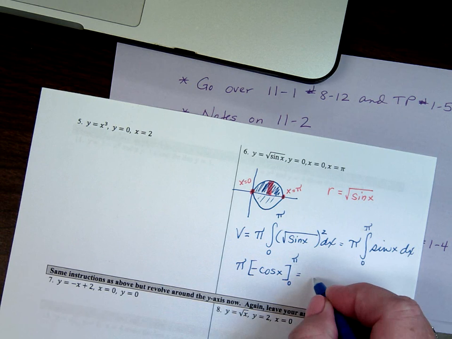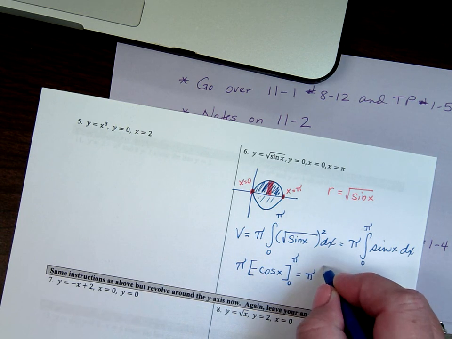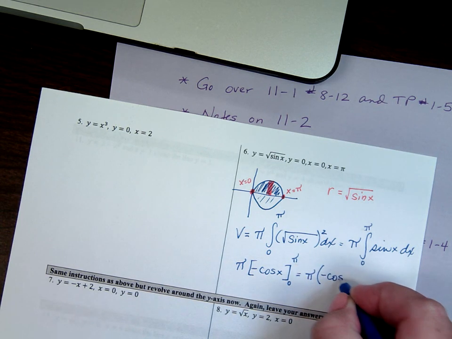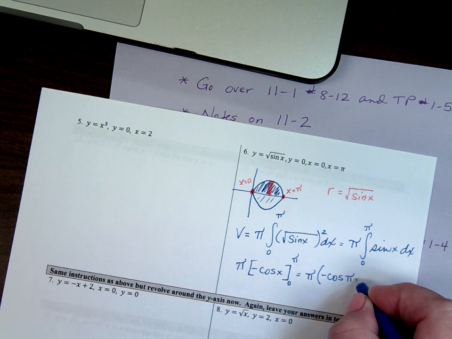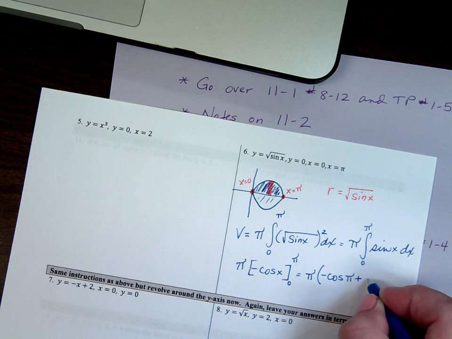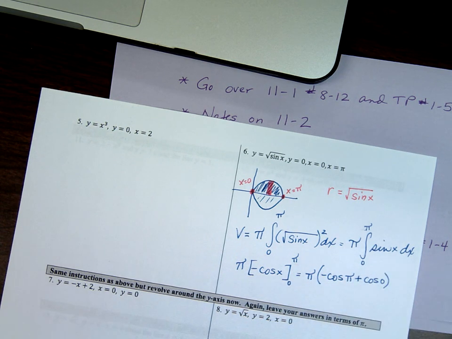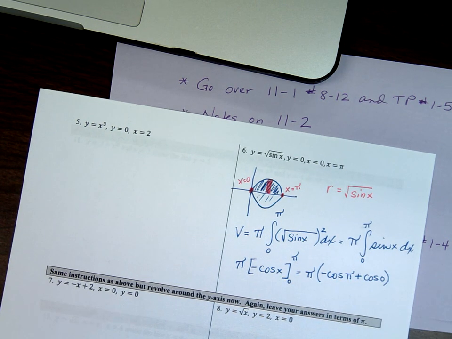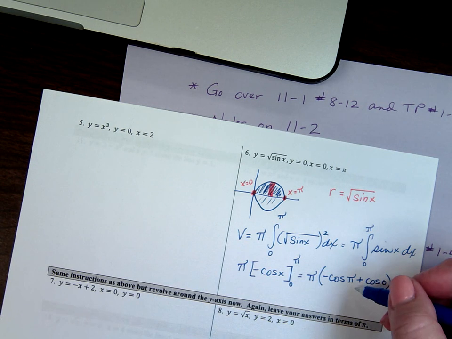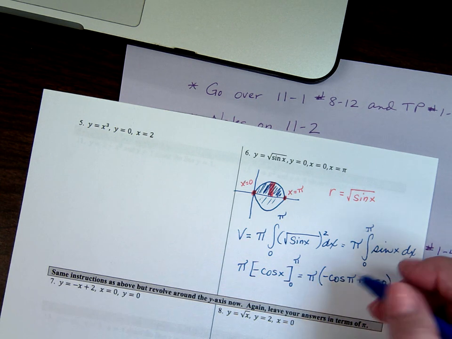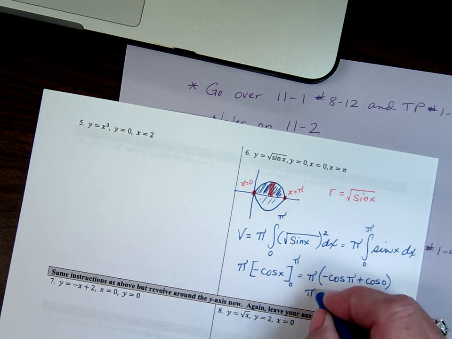Okay. I have a pi on the outside. I have a negative cosine of pi minus a negative cosine of 0. So I'm going to say plus cosine of 0. Let's see what we got. If I'm at pi, my coordinate is negative 1, 0. Negative 1 is the cosine. Negative negative 1 makes it a positive 1. So here's pi. This is a 1.